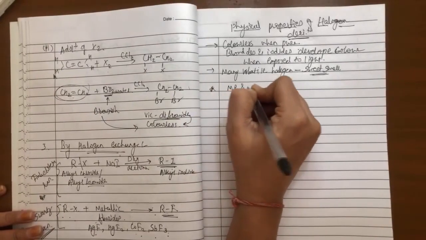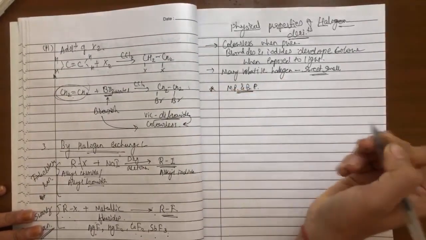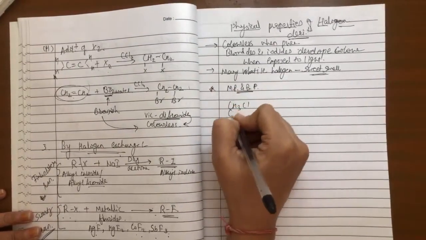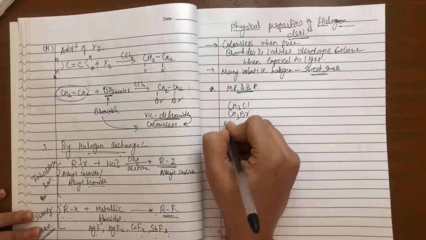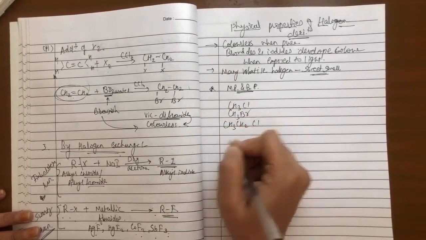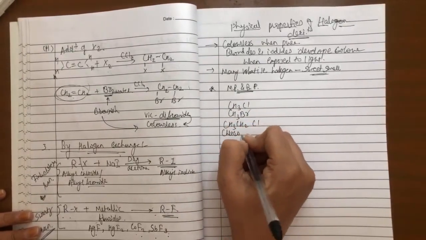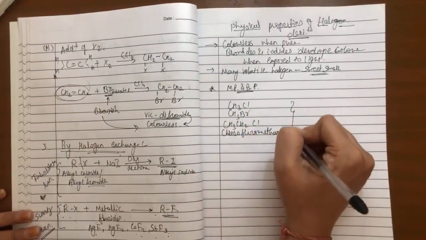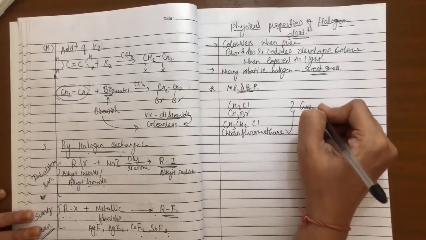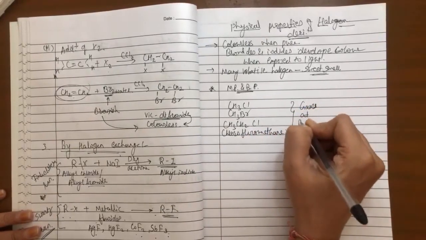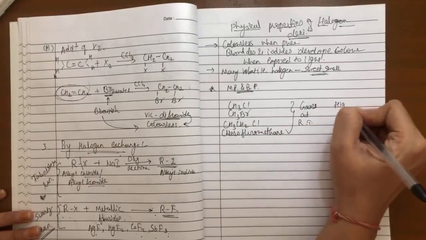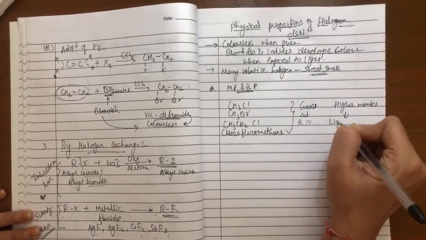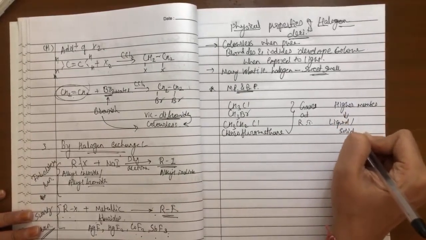Let me discuss their melting point and boiling point first under these physical properties. So lower members, like CH3Cl, CH3Br, CH3CH2Cl, then chlorofluoromethanes, all these are compounds with a very small number of carbon atoms. These are gases at room temperature. But if you go for higher members, they are either liquids or even solids.